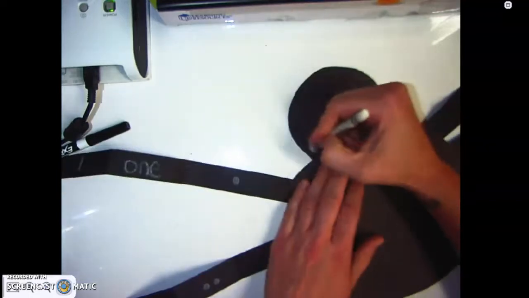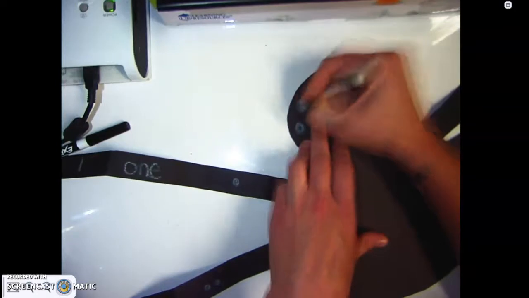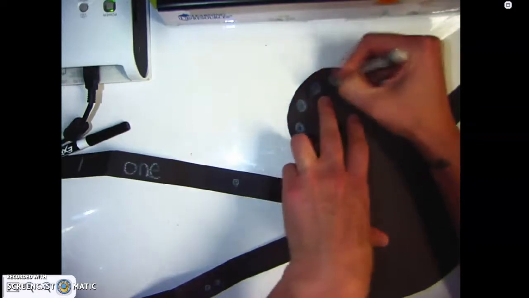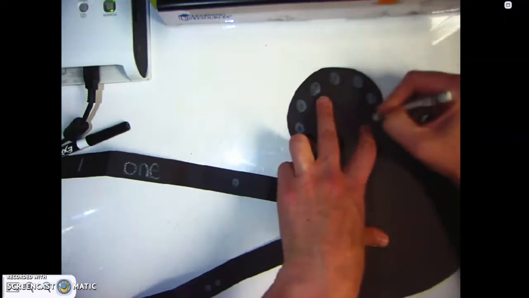Then, friends, you can also draw eyes on your spider. I'm going to draw 8 eyes. 1, 2, 3, 4, 5, 6, 7, 8.